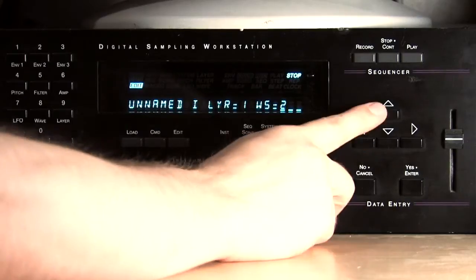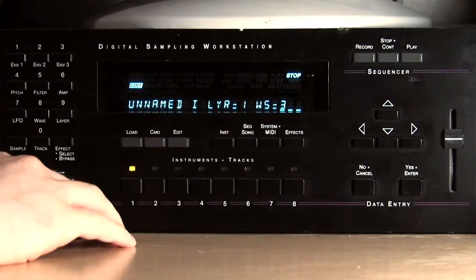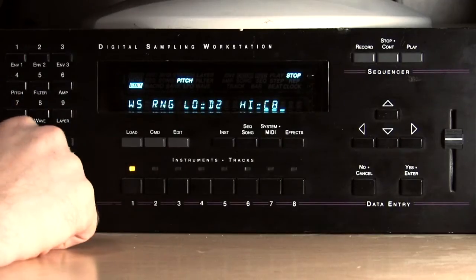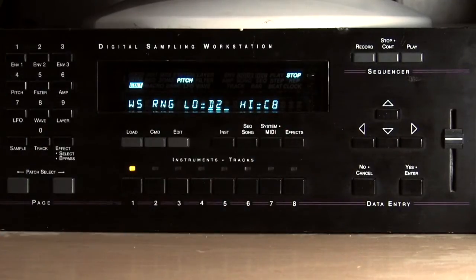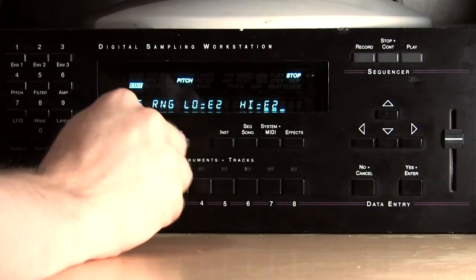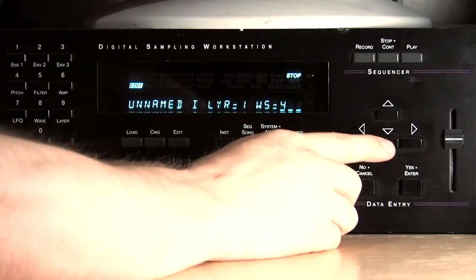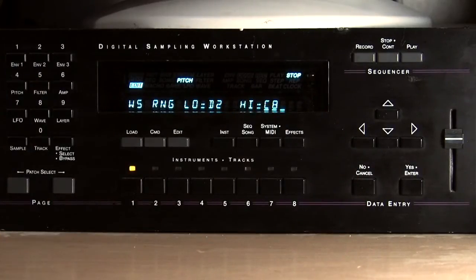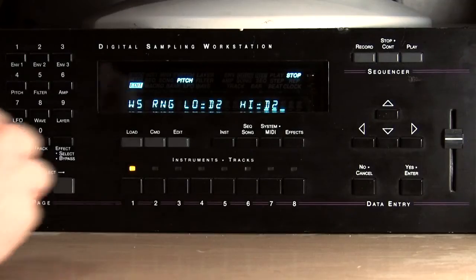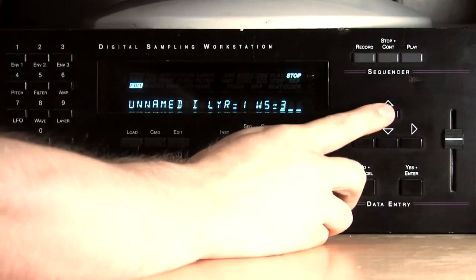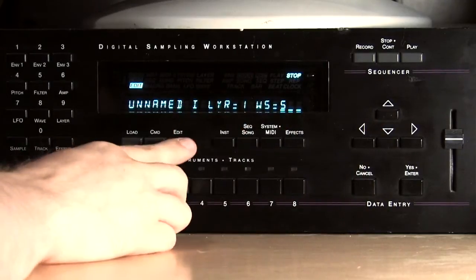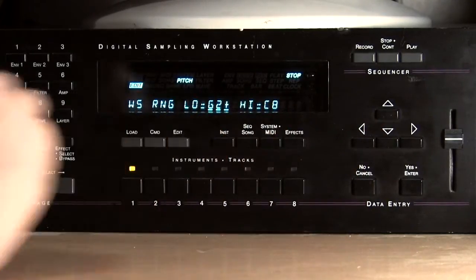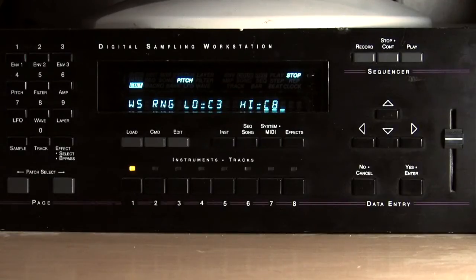then we'll hit edit again, change to the next wave sample, number 3, edit pitch, go to the low and high, hit the pad, edit, go to the next wave sample, number 4, edit pitch, we're going to go to low, play the pad, high, play the pad, edit, number 5, edit pitch, we're going to go to low, play the pad again.